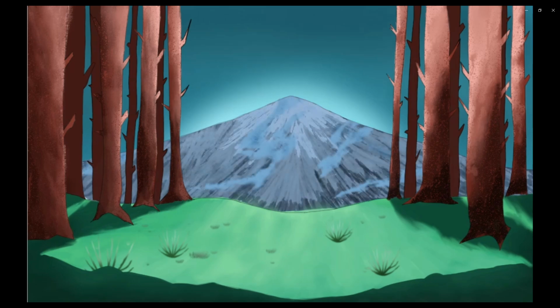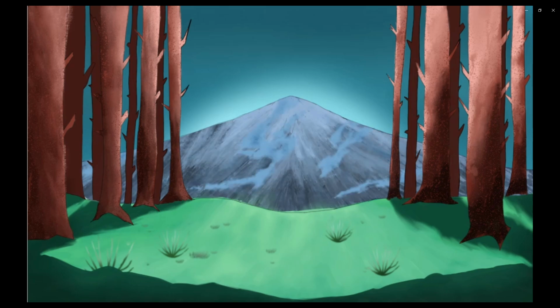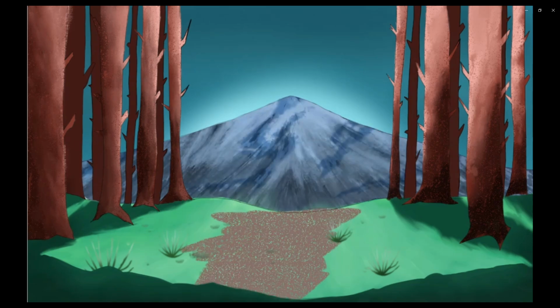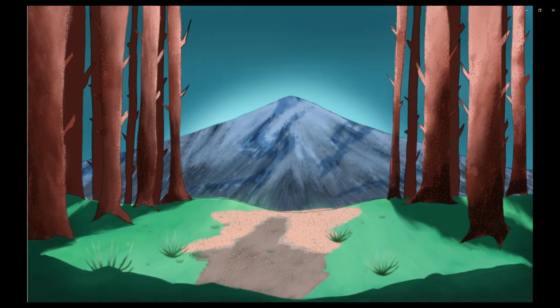And then I'm going to use the pen tool to put in some more detailed shapes for the mountain to make it look like it has a rough texture. And then I'm going to draw some path.